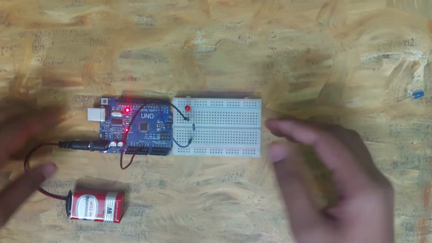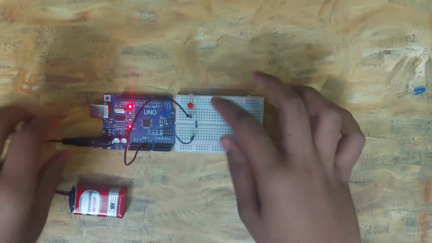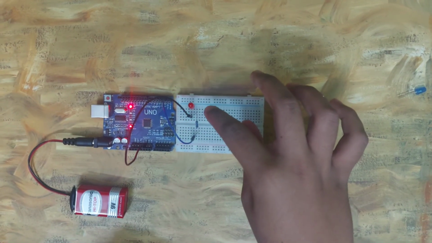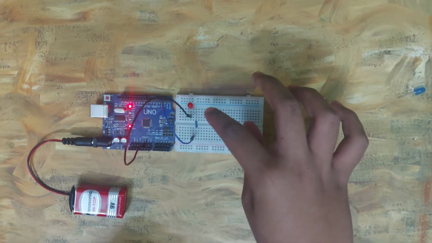And as you can see, the code is working. The LED is glowing for 1 second and then it's off for 1 second.